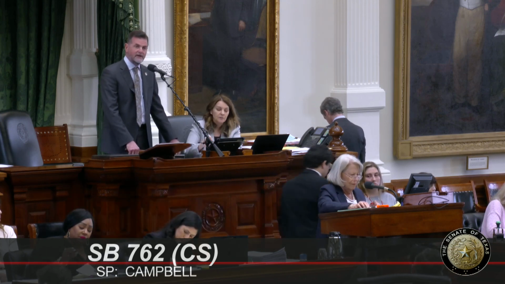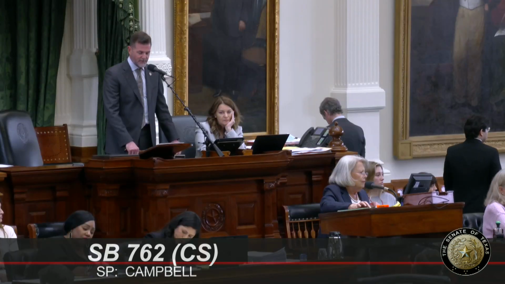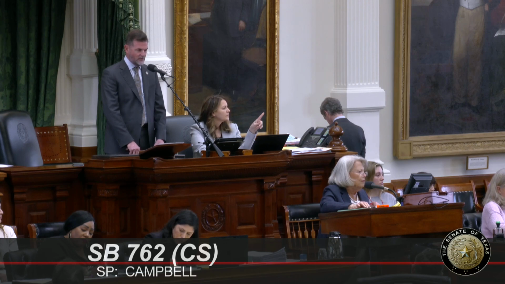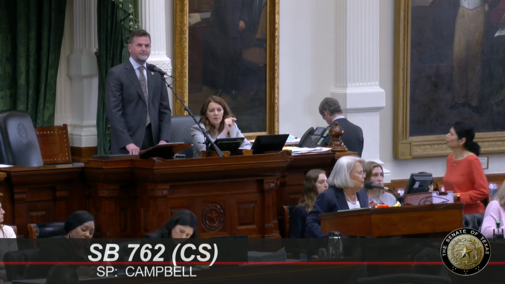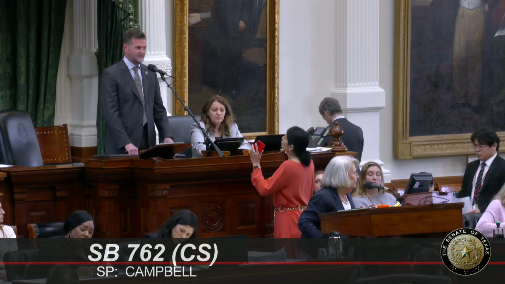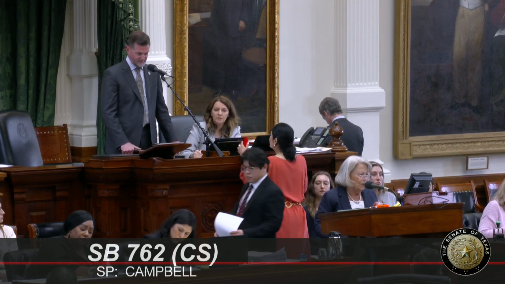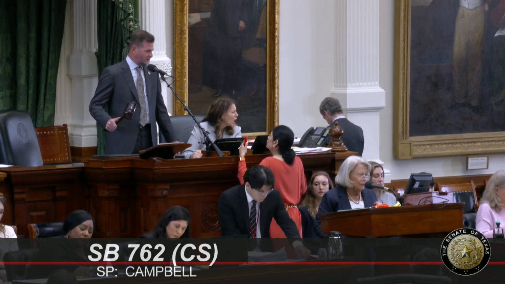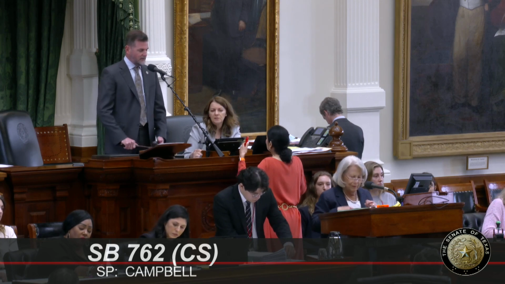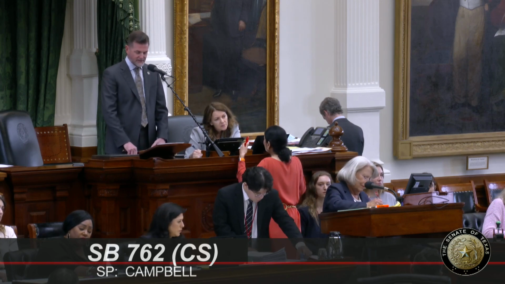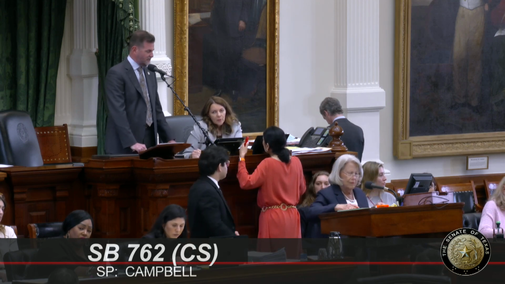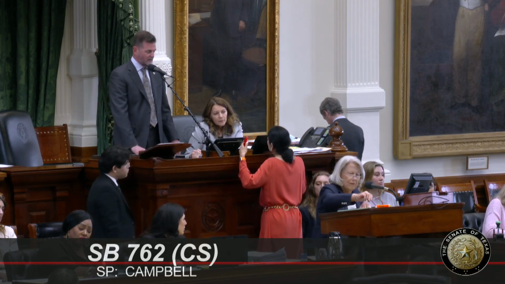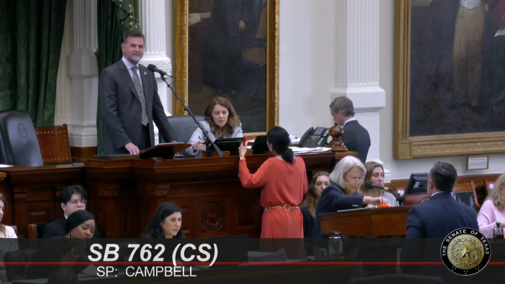Senator Campbell, you're recognized for a motion. I move passage to engrossment. Senator Campbell moves passage to engrossment. The Secretary will call the roll. Alvarado, Bencourt, Birdwell, Blanco, Campbell, Cook, Creighton, Eckhart, Flores, Gutierrez, Hagenbu, Hall, Hancock, Hinojosa of Nueces, Hinojosa of Hidalgo, Huffman. There being 23 ayes and 8 nays, the bill is passed to engrossment. Senator Campbell will hold there. Thank you very much.